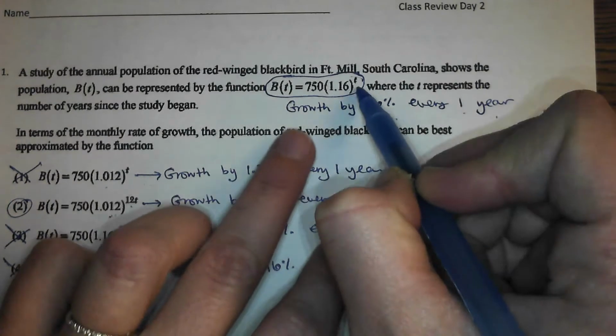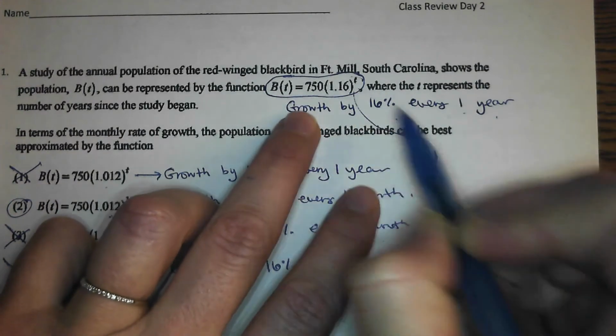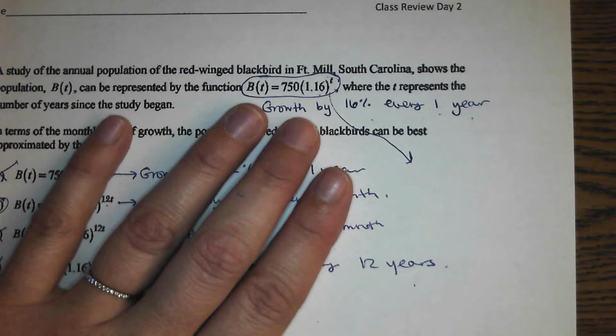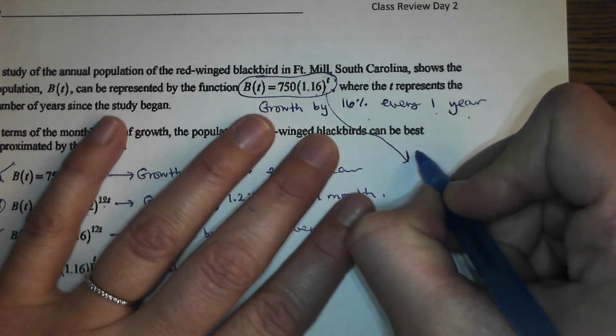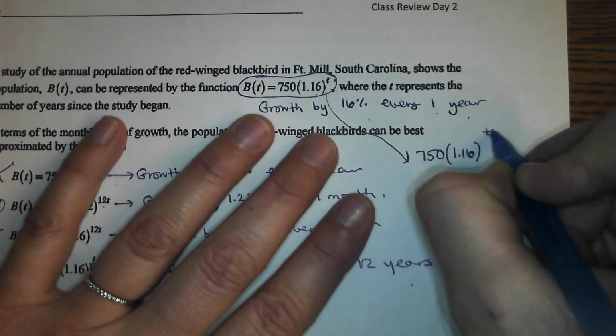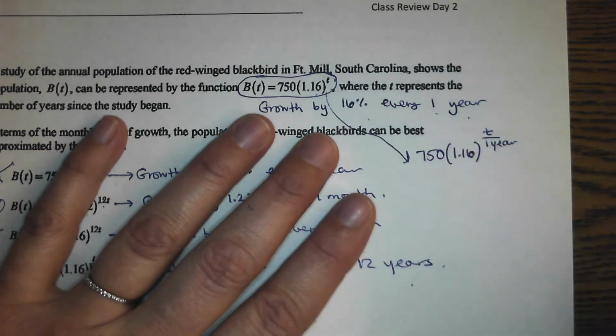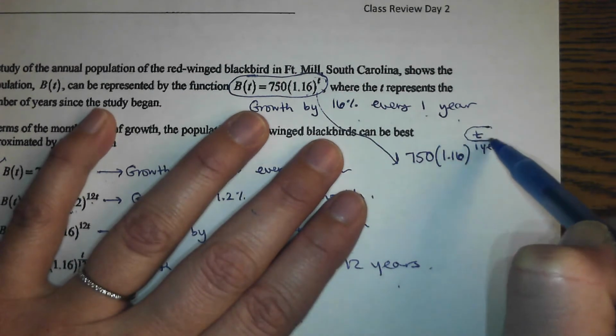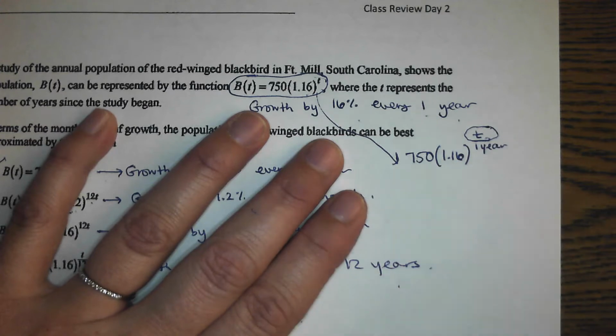Let's just pretend that they wanted you to change that as an open response to a 1 month rate. Because right now it's 750 times 1.16 to the t over 1 year. If they wanted you to change it to a 1 month rate, you would have to plug in 1 month, right?